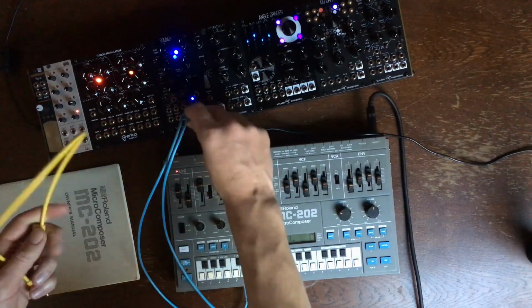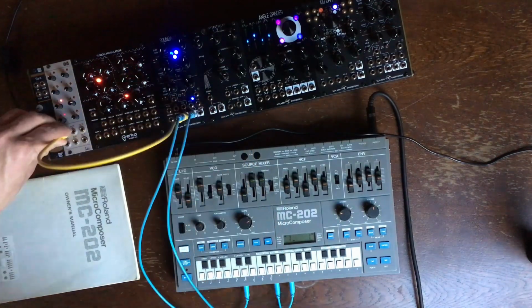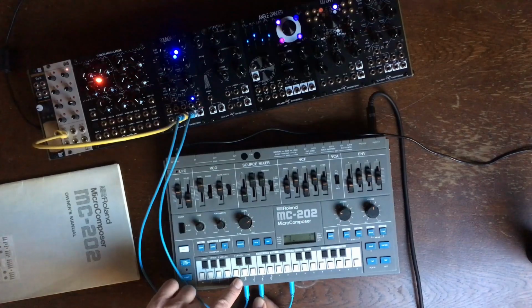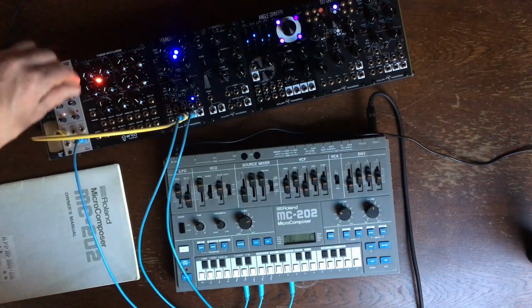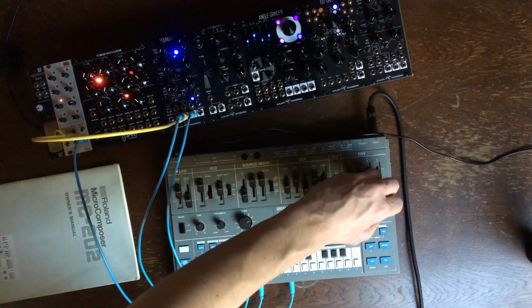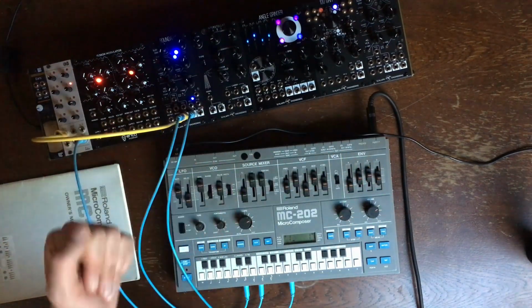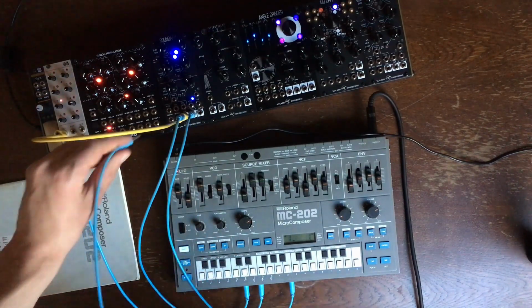Let's try to make as many things as possible with this. Let's now automate the filter cutoff. Here you go, now. This guy is now your best drum module, sort of.